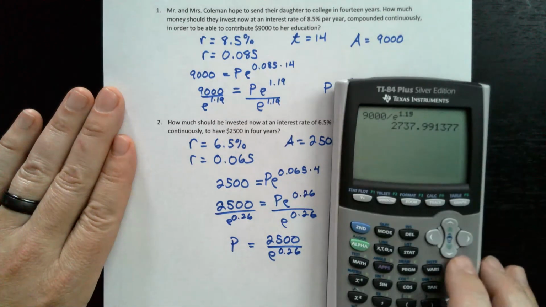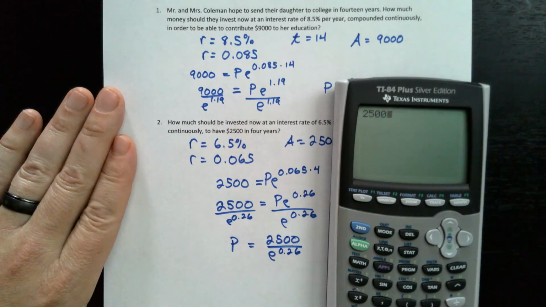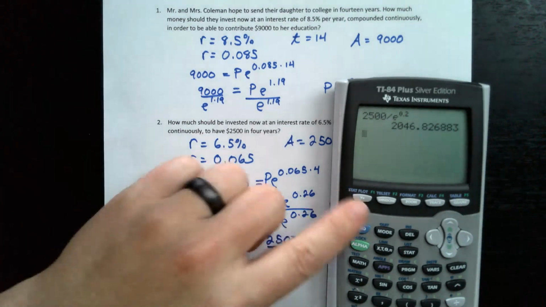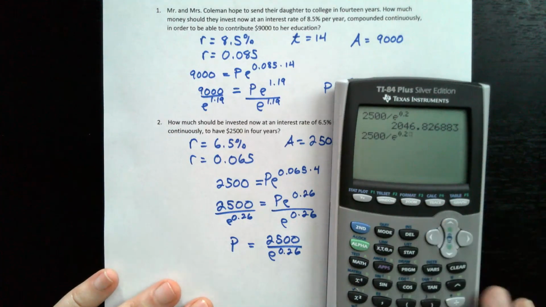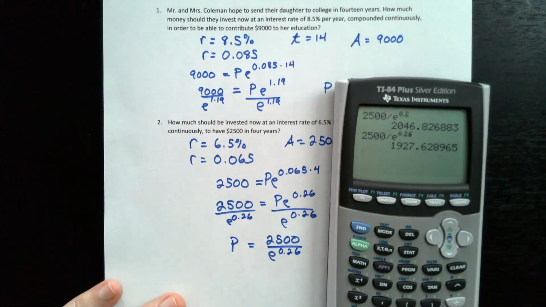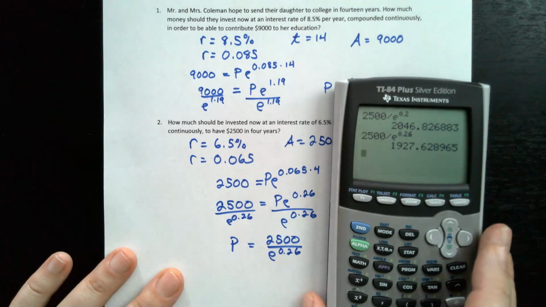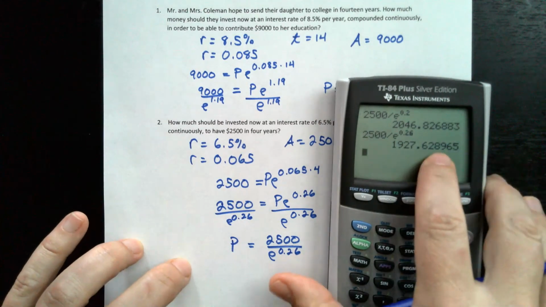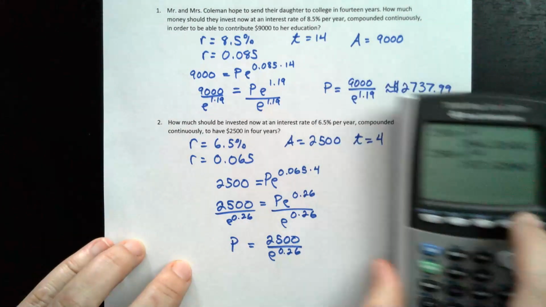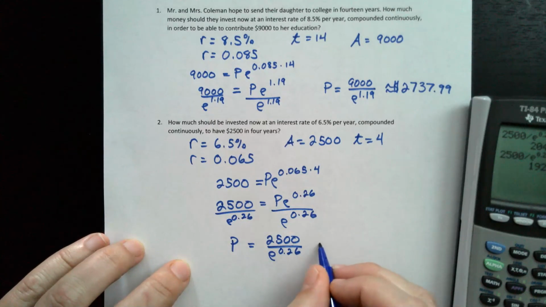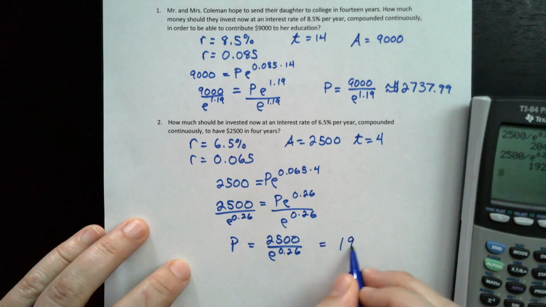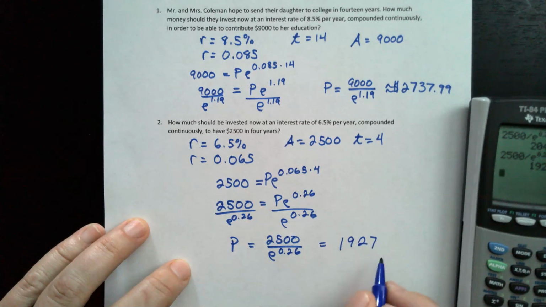Okay, so let's go ahead and put that in our calculator. 2,500 divided by e to the 0.26. Whoops, I did not type in my 6. There we go. Okay, so $1,927.63 because we're going to round up. Okay, so P is equal to $1,927.63.